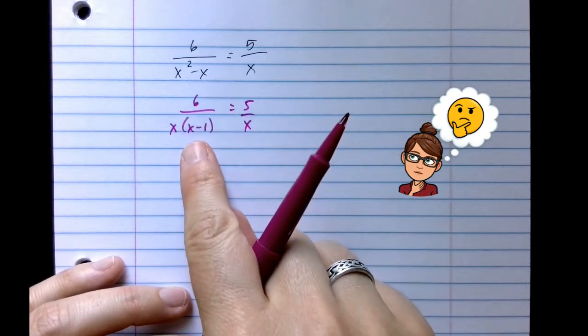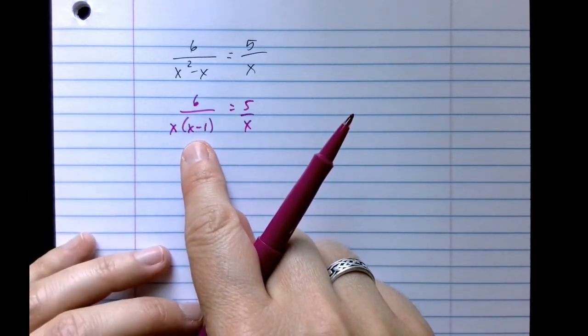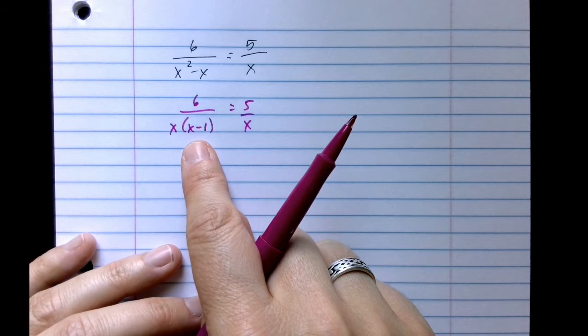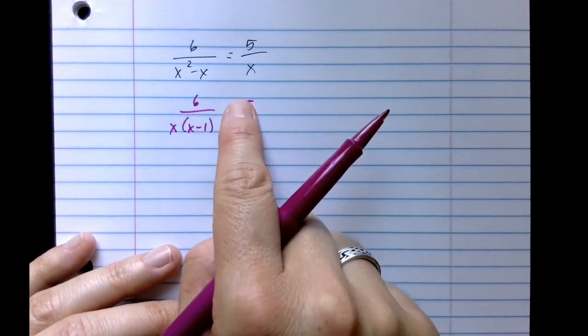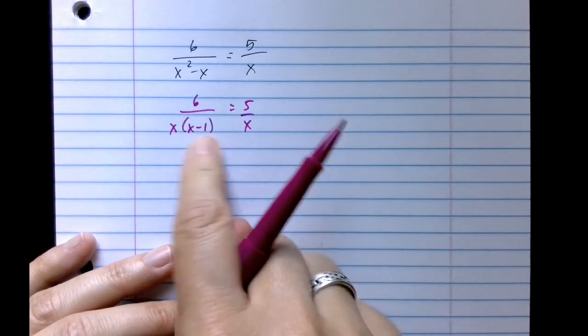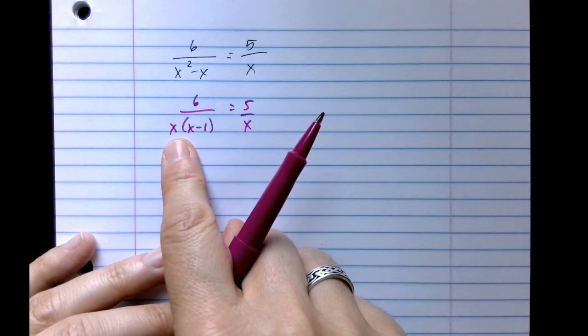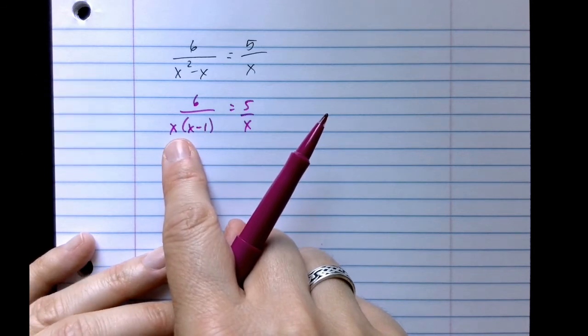Now you may be wondering, Stevenson, why'd you factor this? Well, we don't need common denominators for our equation here because we're just going to do a cross product because this is a proportion. However, when I go to factor this, it'll make my solving much easier for my restrictions. So let's do that next.